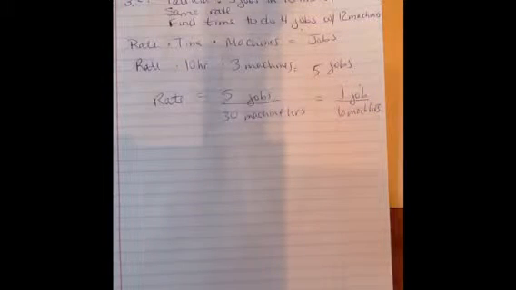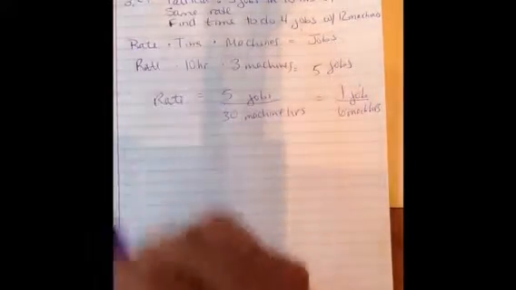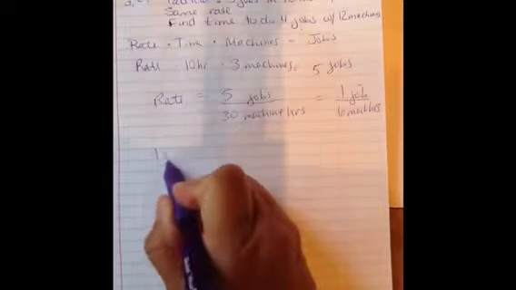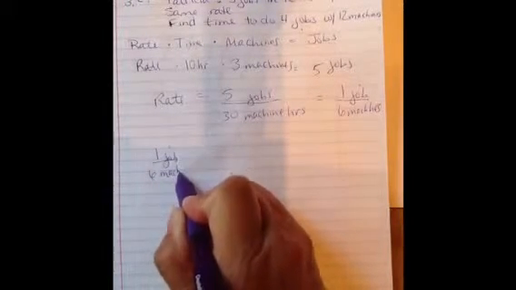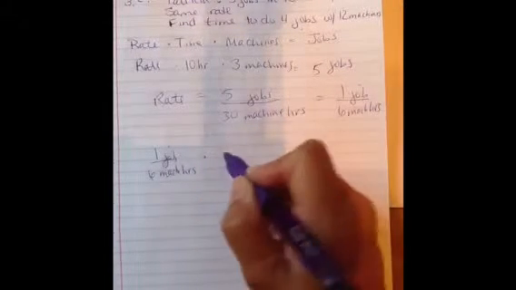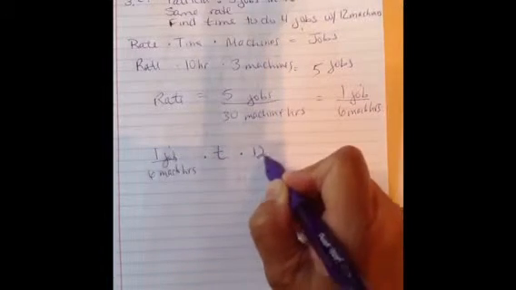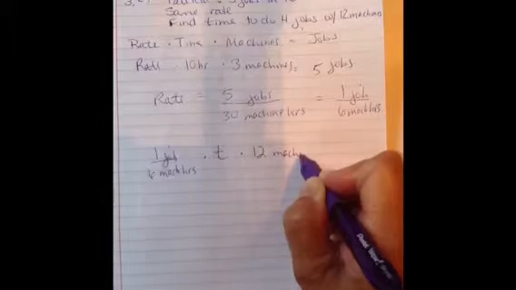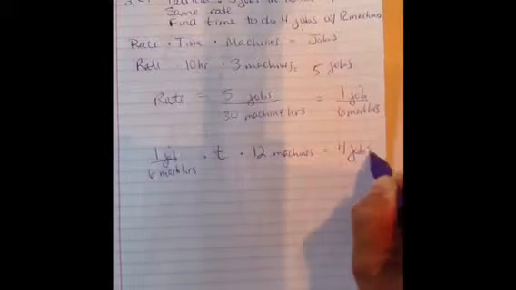Now what we want to do is find out how long it's going to take her to do 4 jobs. So again, back to this formula here. We're going to use the same rate, 1 job for 6 machine hours. And we want to know how long it's going to take her, so we're looking for time. And we said we have 12 machines. And we're going to do this in 4 jobs. So I have to solve for t.